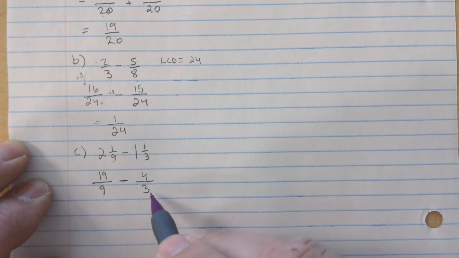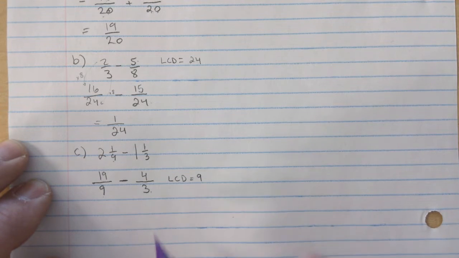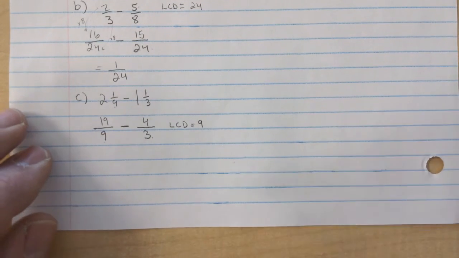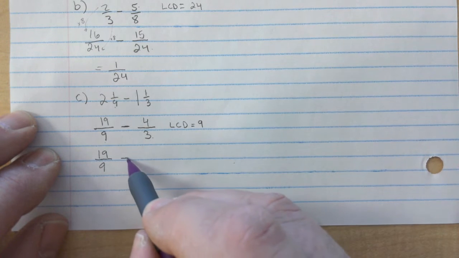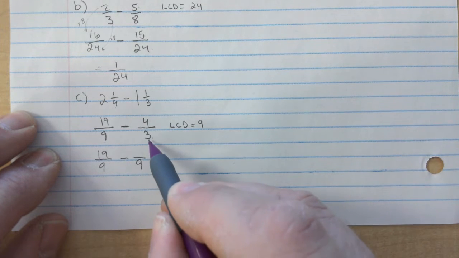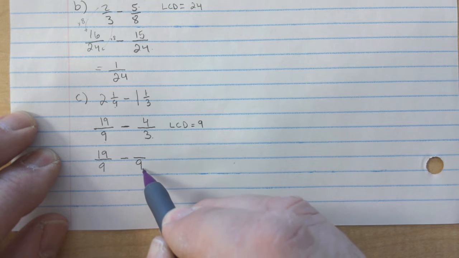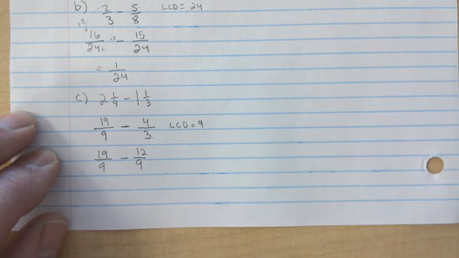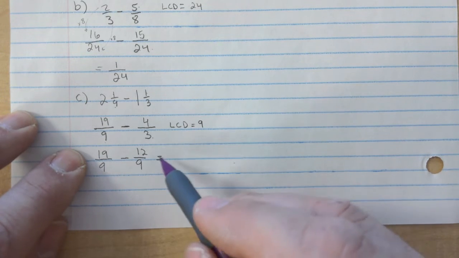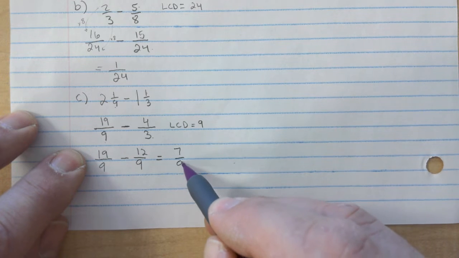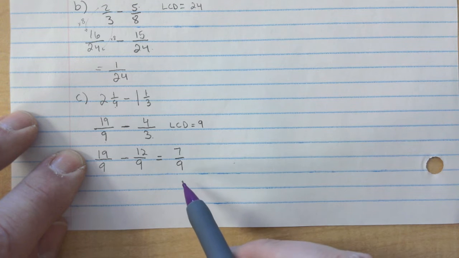Now you realize you need a lowest common denominator. And in this case, it actually happens to be one of the numbers that is already there. So you write it out of 9. This is 19 out of 9. Nothing changes. Minus, you're going to write the thirds out of 9. So you had to multiply this by 3 to get to 9. So you have to do the same thing with the numerator to get there. Okay. 19 minus 12 is 7/9. Okay, so that's that.